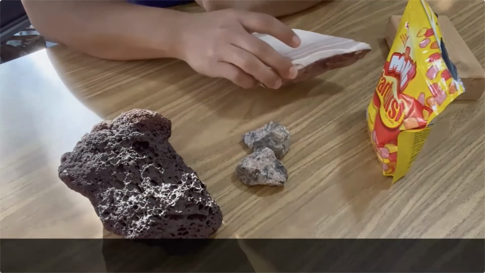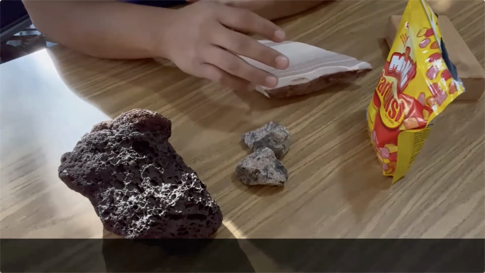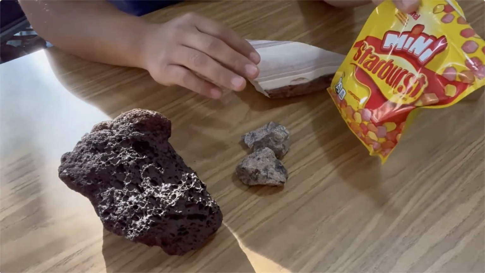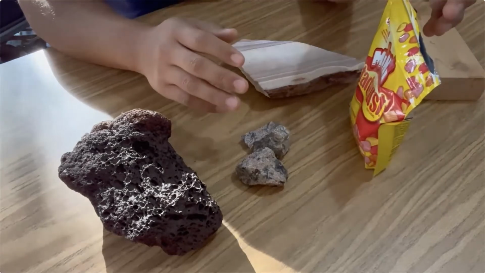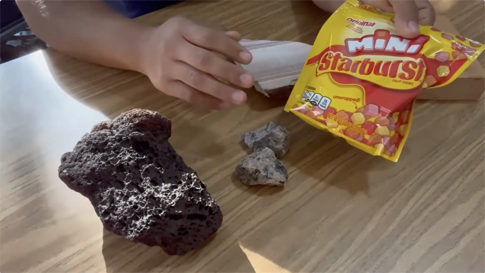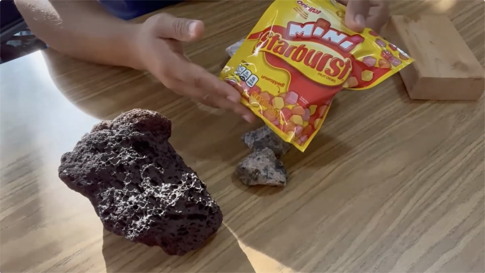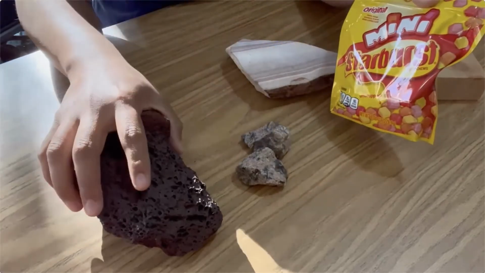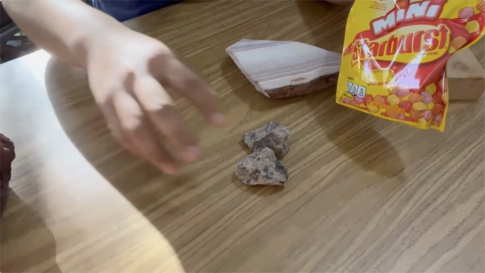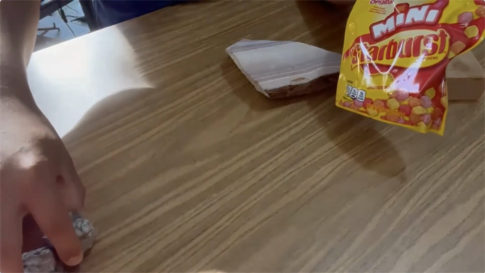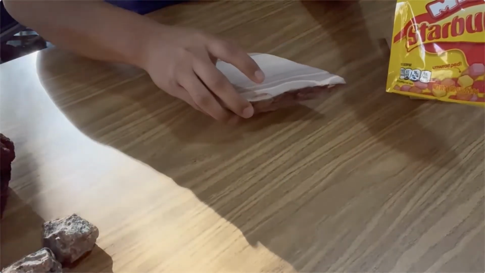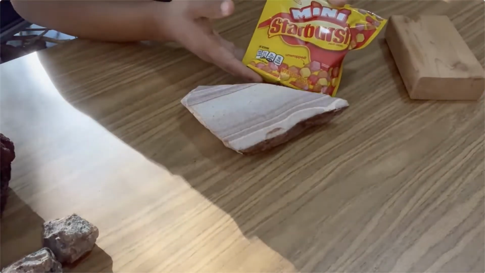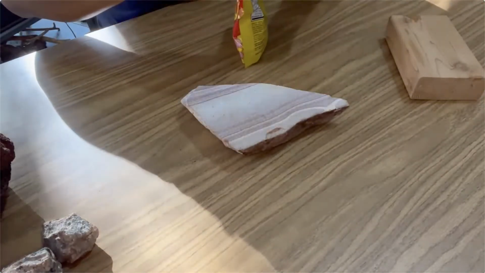And how are we going to demonstrate how these rocks are formed using Starburst? Well, pretty simple. We are going to consider our mini Starburst our sediment. Let's start off with our sedimentary rock, because as you might have guessed, sedimentary rock is formed with sediment.